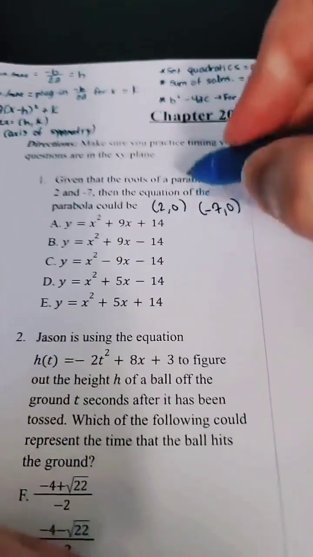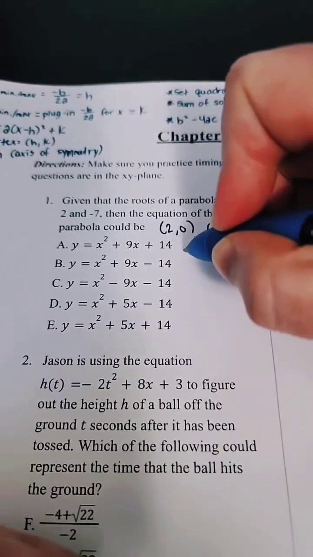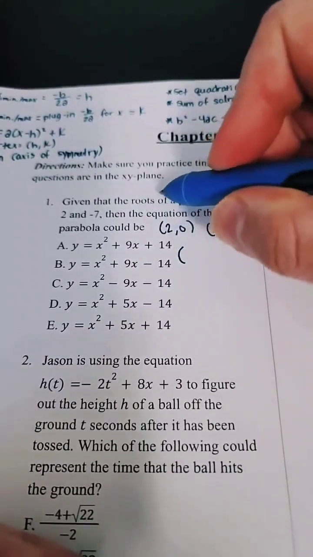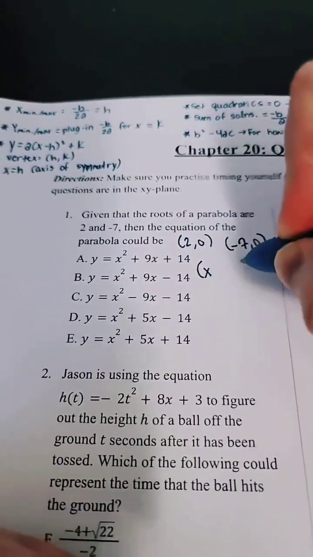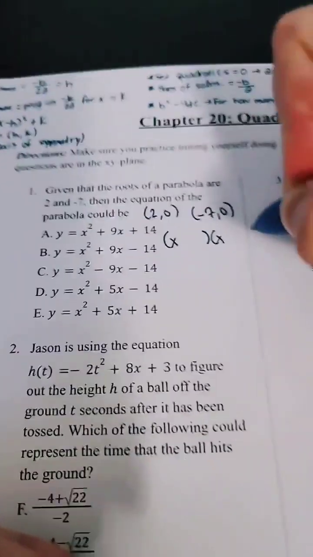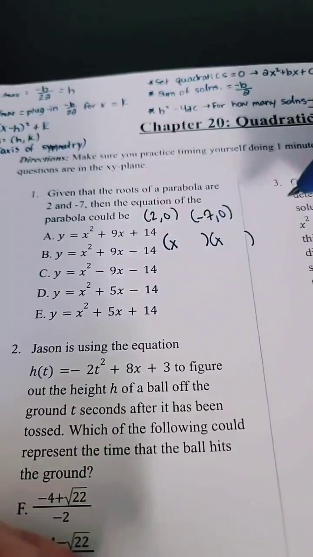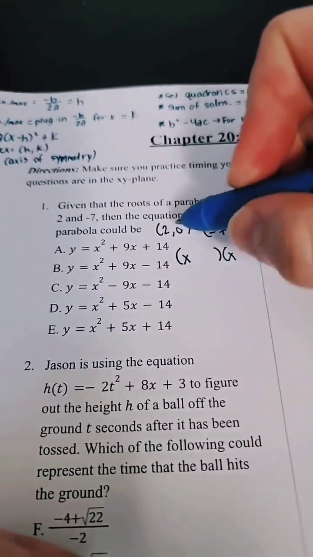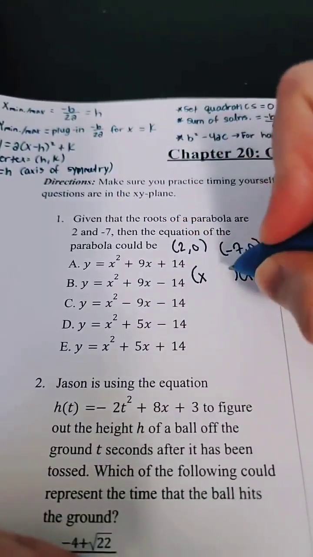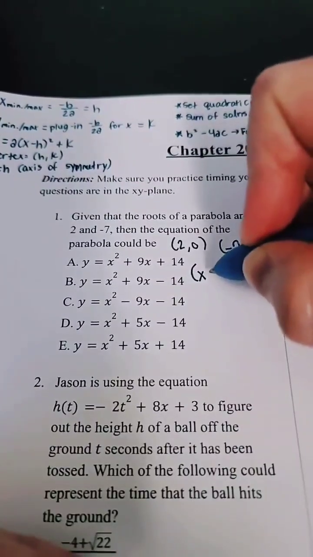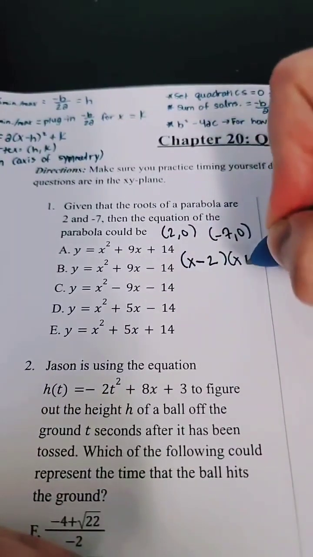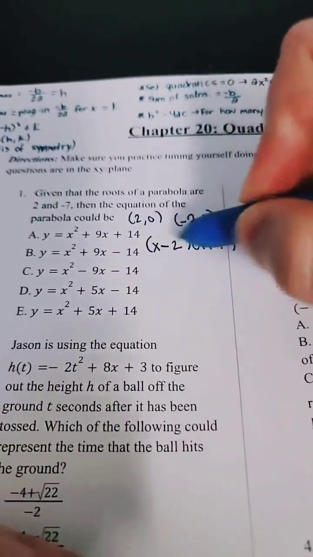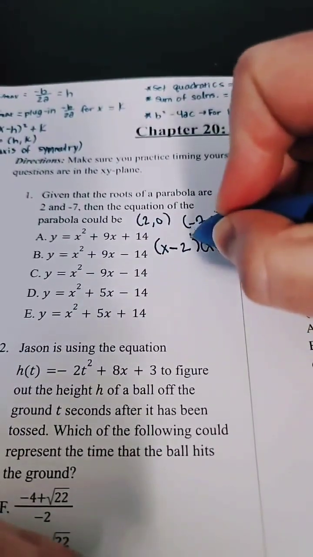Another way to think about it is that whenever they tell you the roots or the zeros, you should put the opposite number in your factors. You know it's a parabola, so if you factored it, it would be x plus or minus something times x plus or minus something. The opposite of the root goes inside the factors. So the opposite of 2 is negative 2, and the opposite of 7 is positive 7. Then you can just FOIL this out.